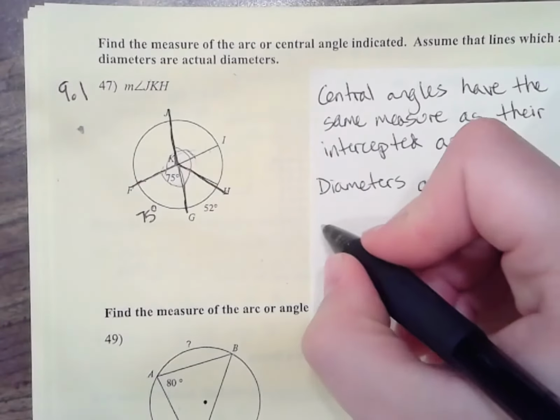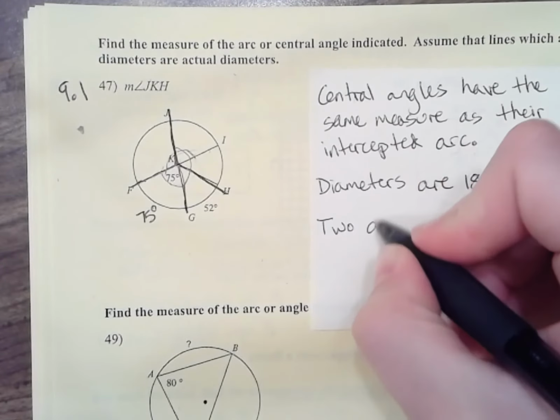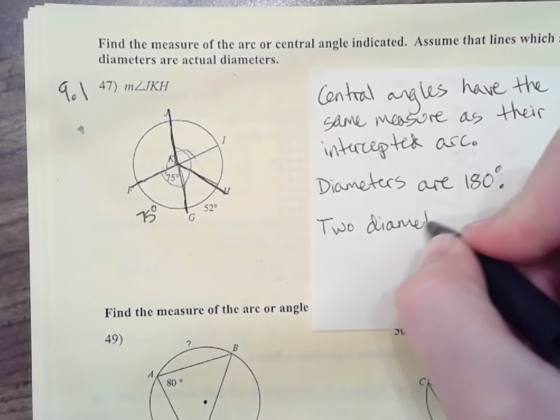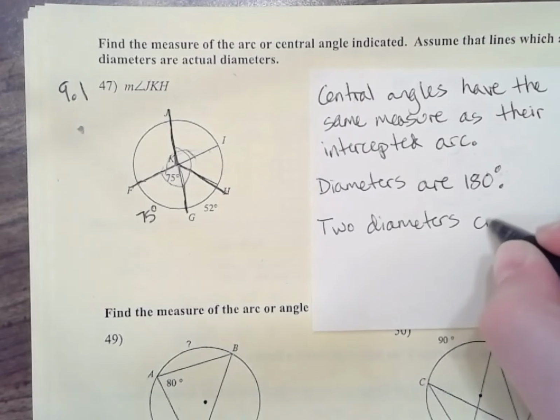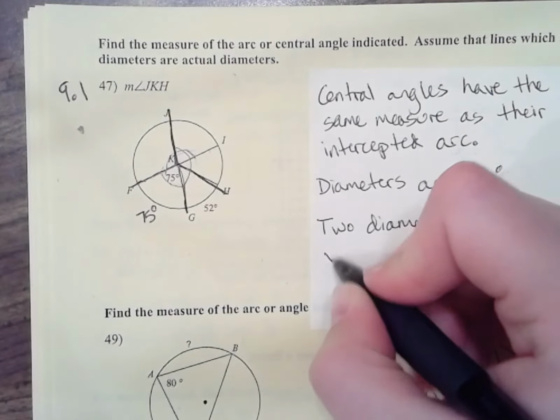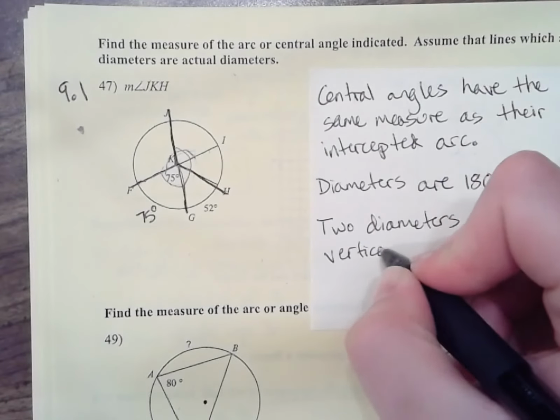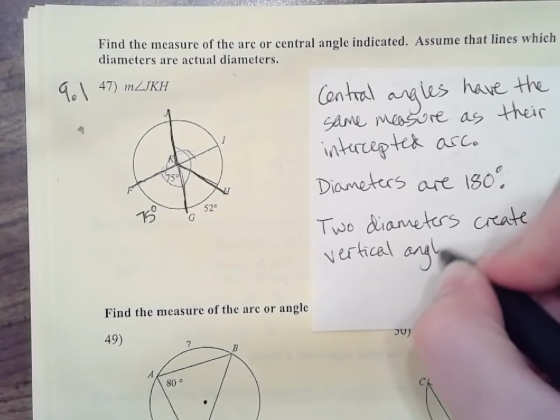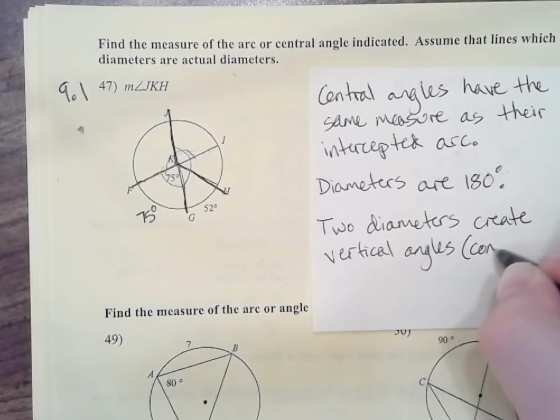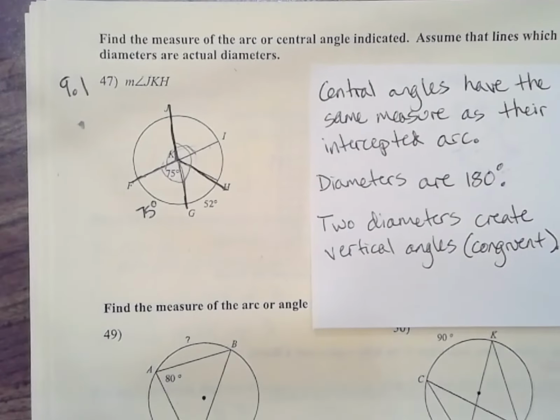And then we also have that two diameters create vertical angles, which we know to be congruent.